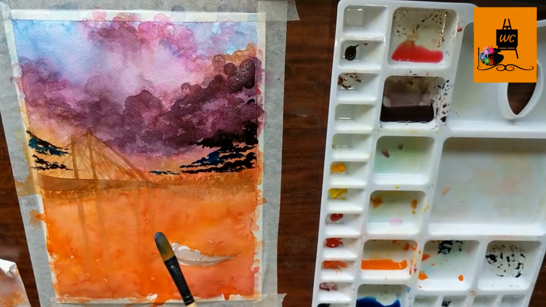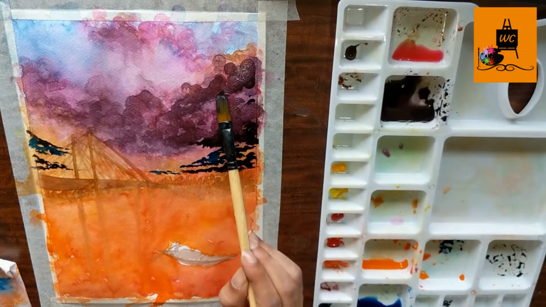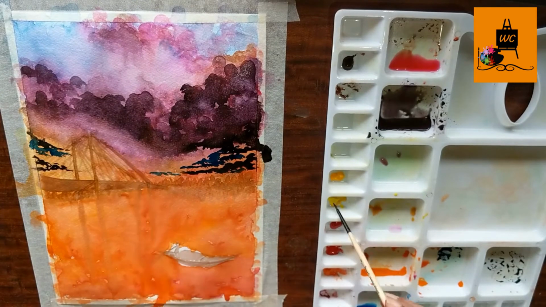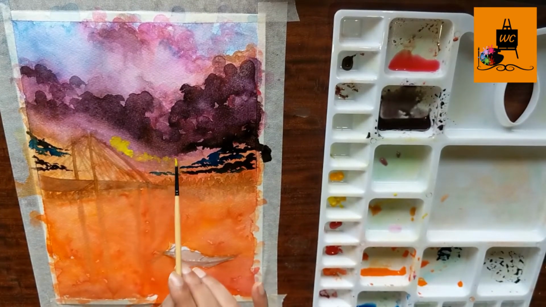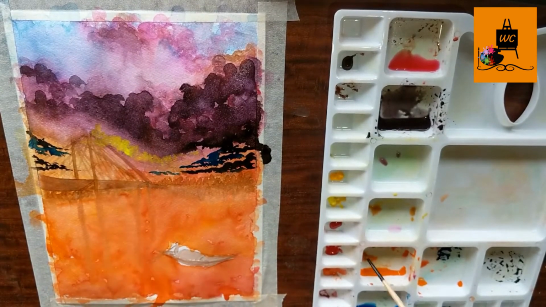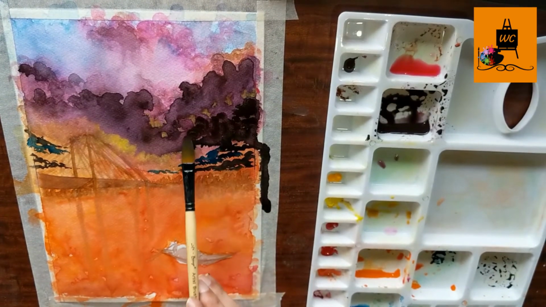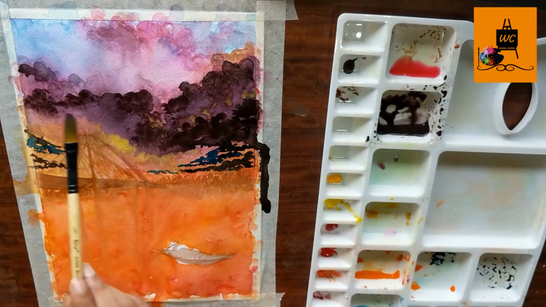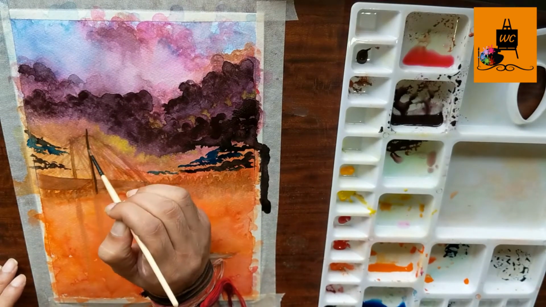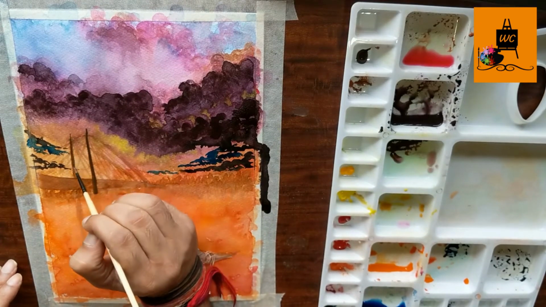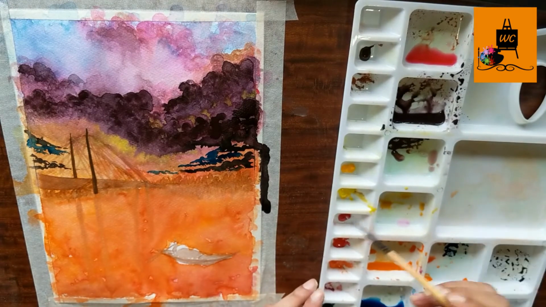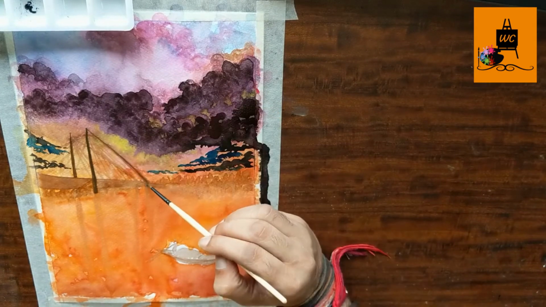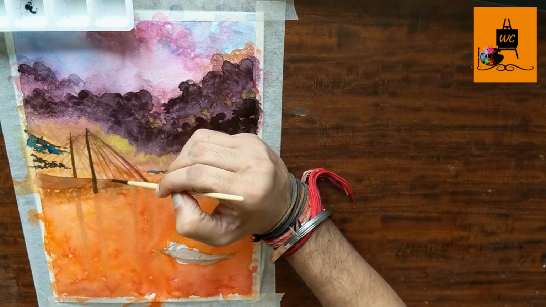In fact, this is a dry on wet technique, where you will not be soaking your brush before picking the color from the mixture, rather it will be more drier. Then you will be using it to apply the colors on the painting. Now you might have noticed that I picked some more color under the dark cloud, because I wanted to give that yellow cloud line under it.